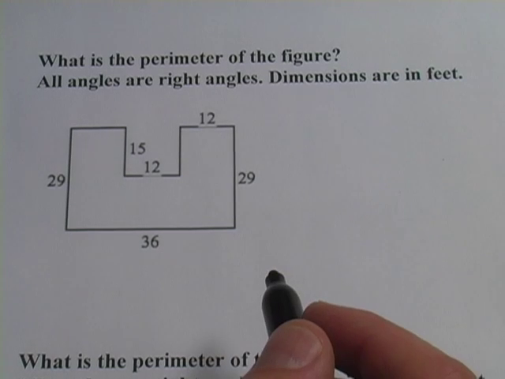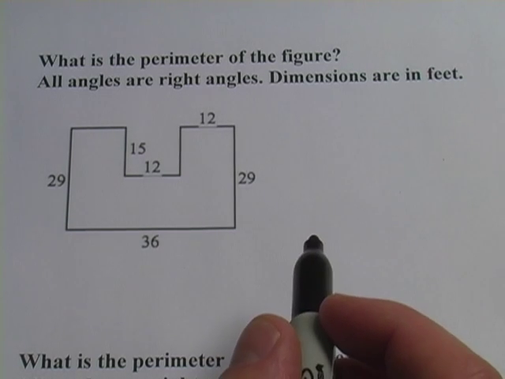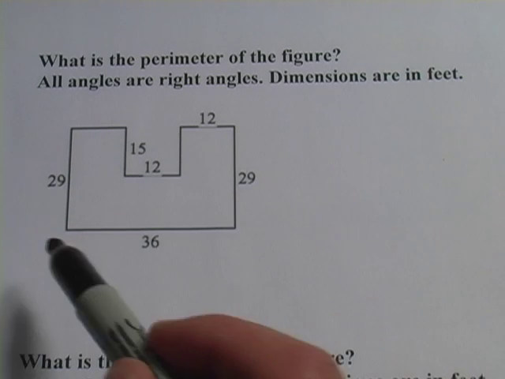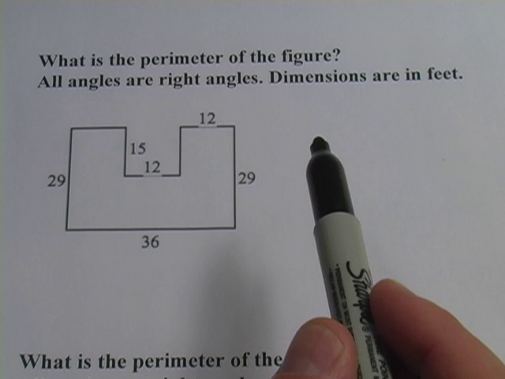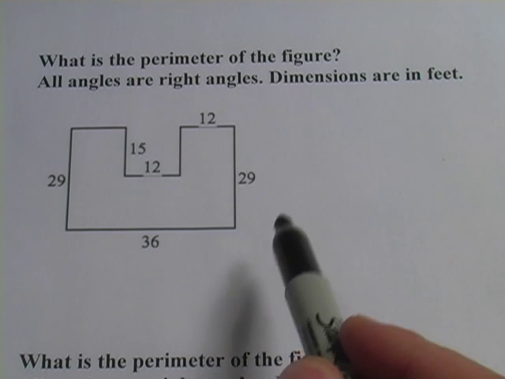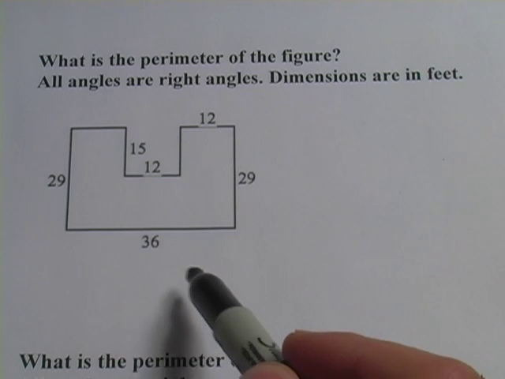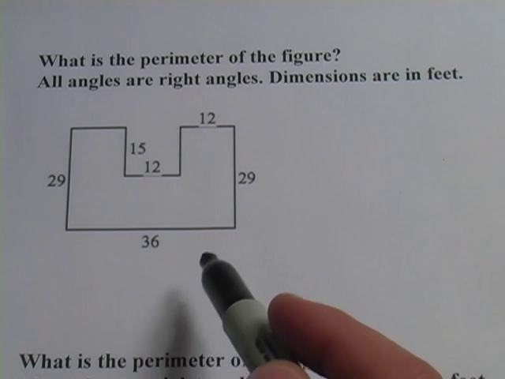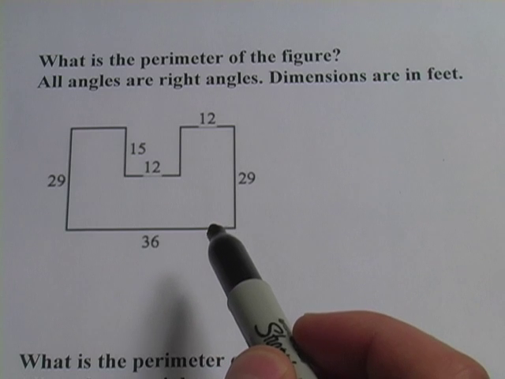In these problems, what we're trying to do is figure out the perimeter of what are called complex shapes. And just as a reminder, perimeter is the distance around something, around the outside. And a complex shape just means something like this. It's not a regular old square or a rectangle or a triangle, something where it's easy to figure out the perimeter and you already know the formula.